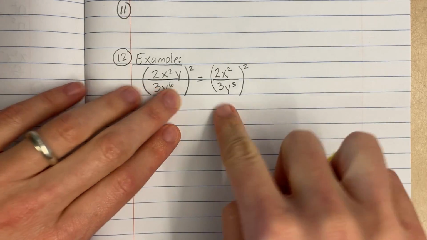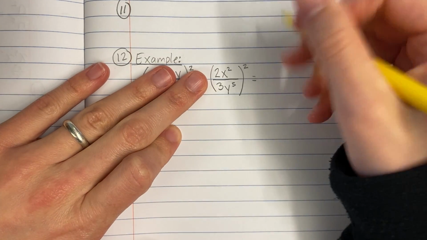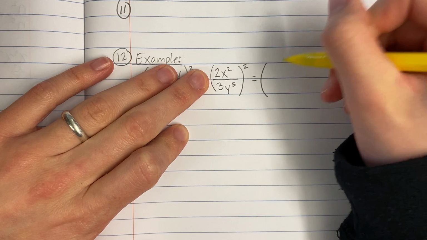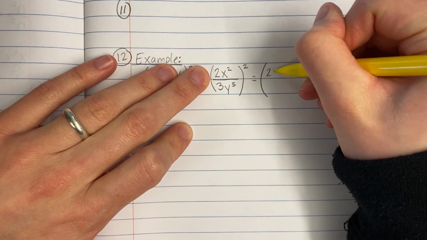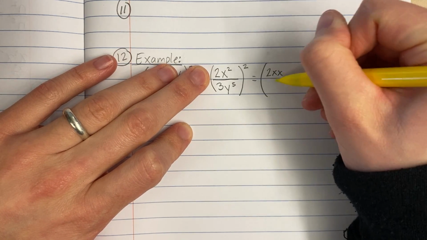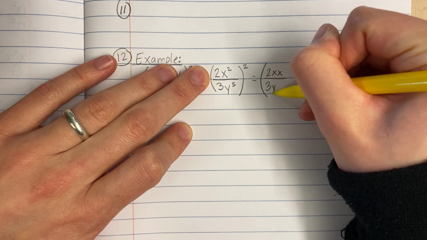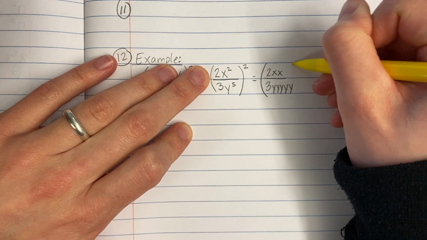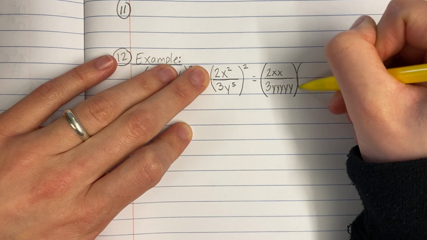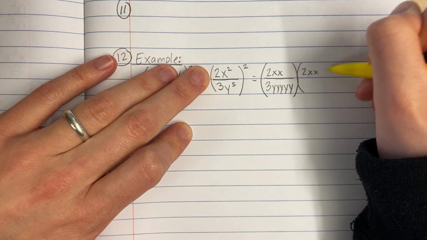Okay, so now this is the new part. You're going to square it. What does that mean? Well, I'm going to write it out totally the long way because I like that strategy. 2 times x on the top. 3 times y times y times y times y times y on the bottom. And the whole thing is squared. So what does that mean? I'm multiplying it by itself.